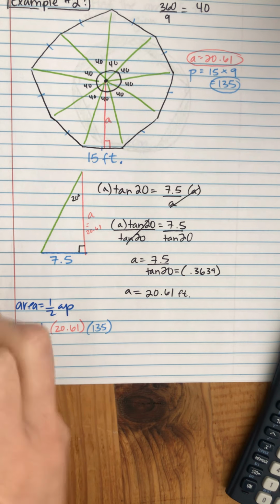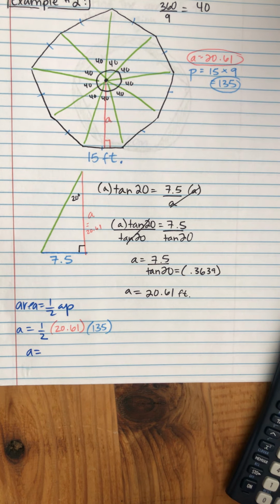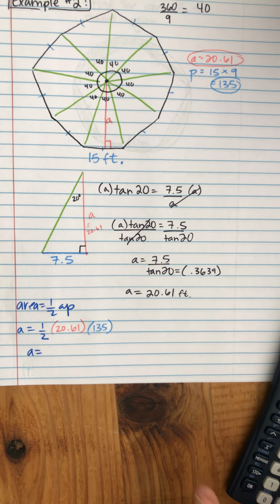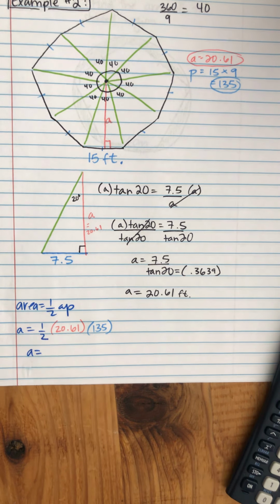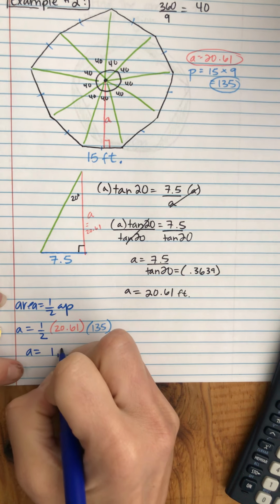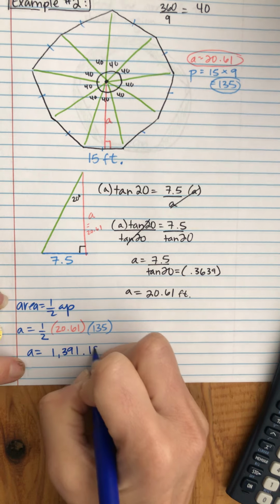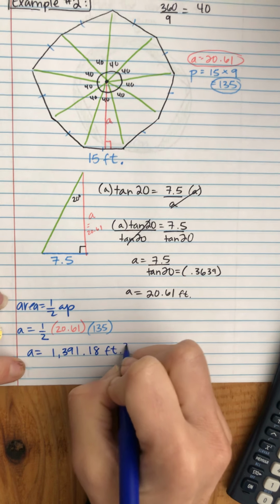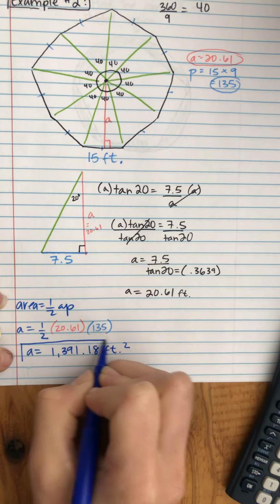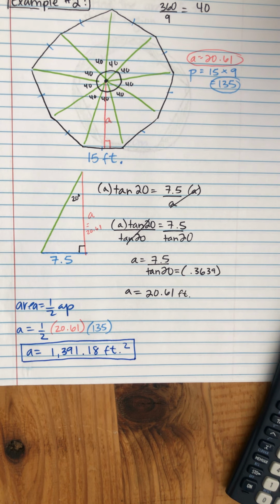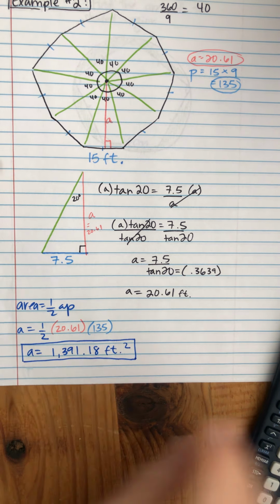I'm going to do 135 times 20.61 divided by 2, which gives me 1,391.18 feet squared. And that's my area of that 9-sided polygon, or my nonagon.